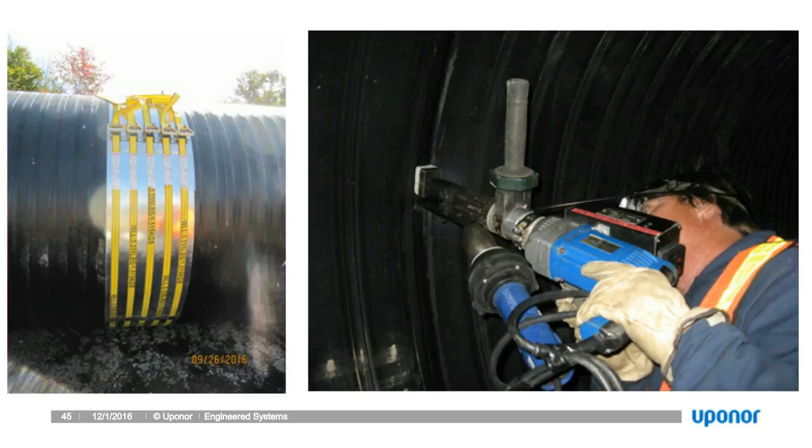Here's a snapshot of an extrusion welder, and we'll talk a little bit about extrusion welding, but an extrusion welding technician doing an inside diameter extrusion weld. On the left-hand side is our coupler. That's a temporary band that holds the pipes together in the field while we do the extrusion welding. So basically we do a butt-end connection, lock the two pipes together, and then do an extrusion weld in the field, and then that coupler can be removed because it is not necessary after the weld is in place.